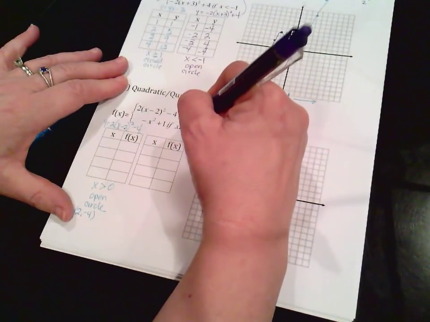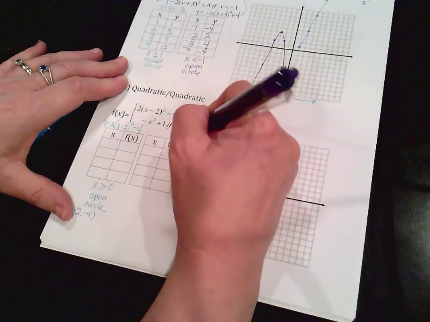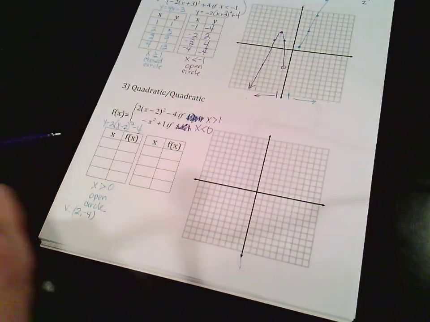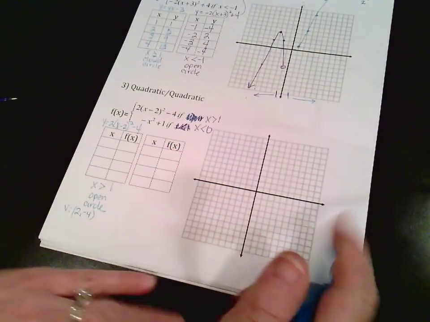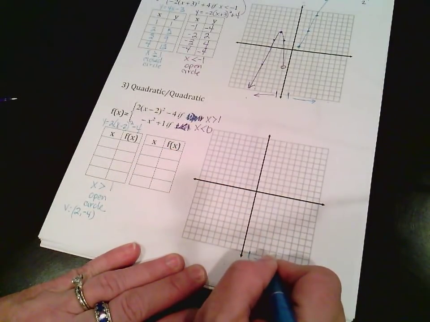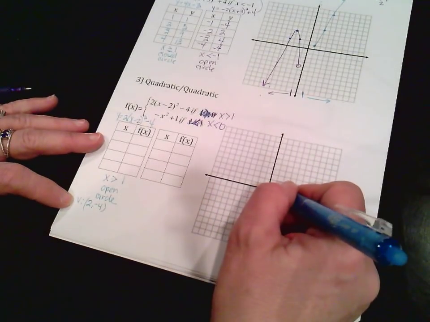Change these delimiters. Make this x is greater than 1. And this one is x is less than 0. So where this is 1, I'm going to go greater than 1. Okay, so now when I put in my vertex, I have over 2 and down 4.